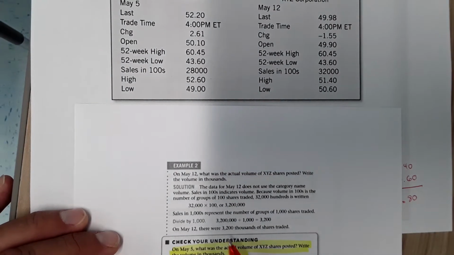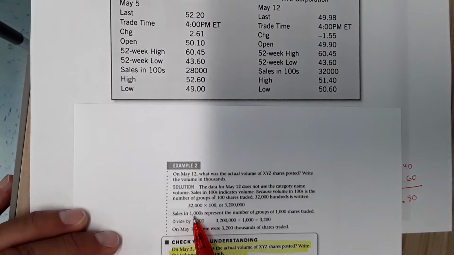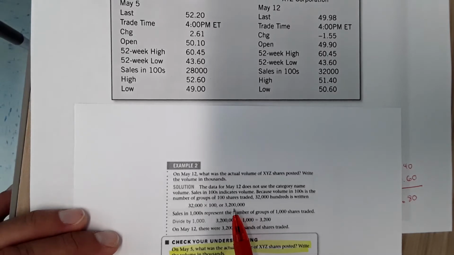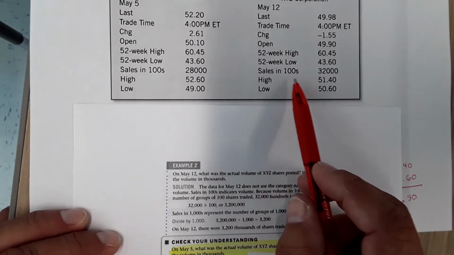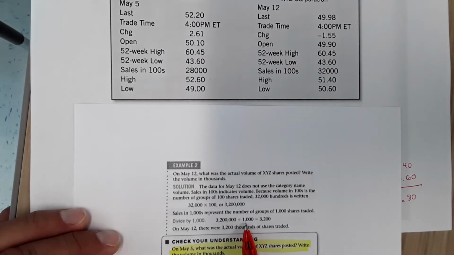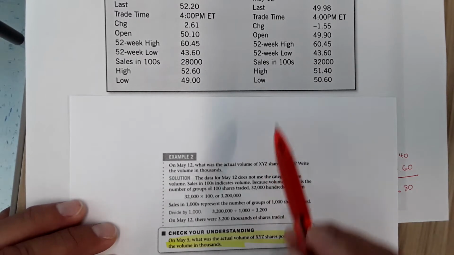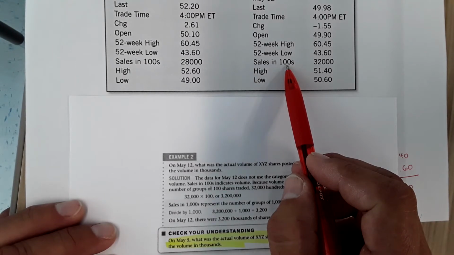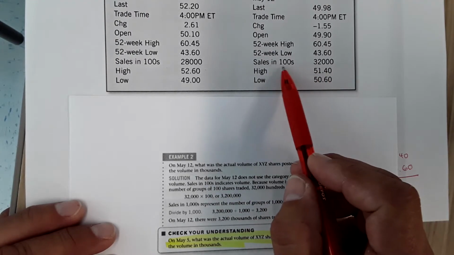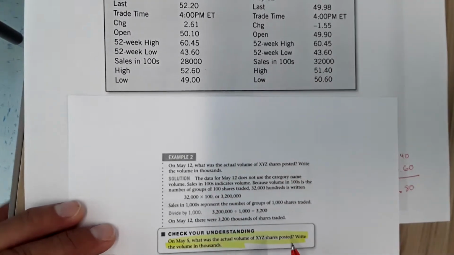Okay. If the table was represented as thousands, that represents number of groups of 1,000 shares. So if I wanted to take the total volume, 3,200,000, and represent that in volume as thousands instead of hundreds, I'll just take that number, divide by 1,000, and that would be 3,200. That means there were 3,200,000 shares traded. So you got to look to see what the table is giving you as far as the volume goes. Is it hundreds or thousands? And then just multiply the amount times whatever it's given to you in either hundreds or thousands.